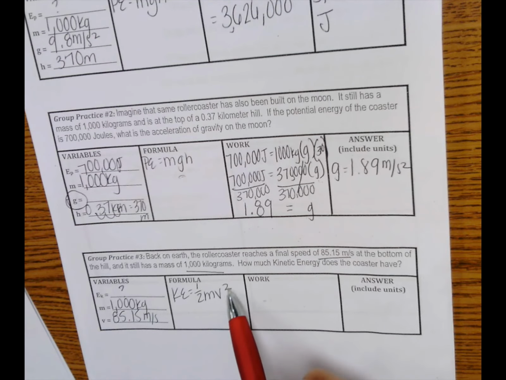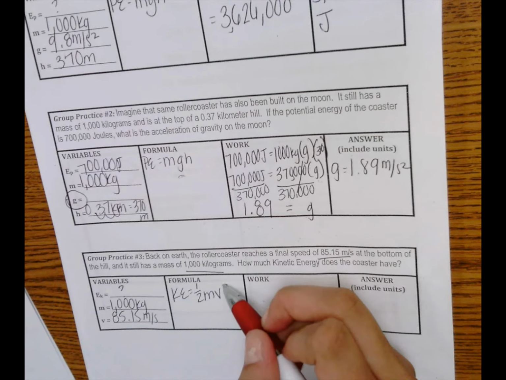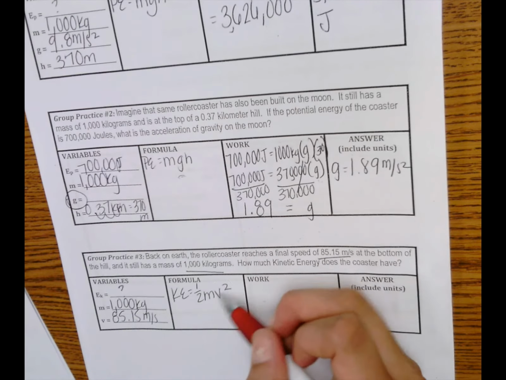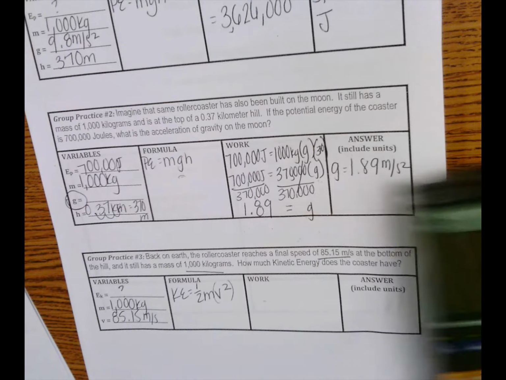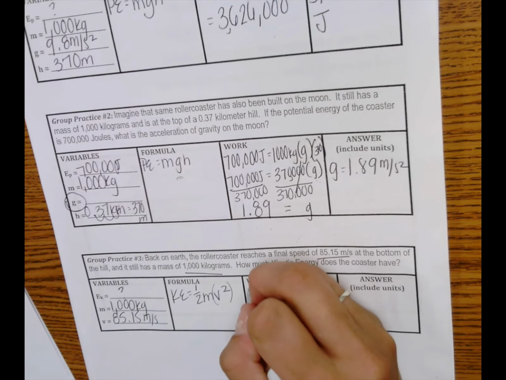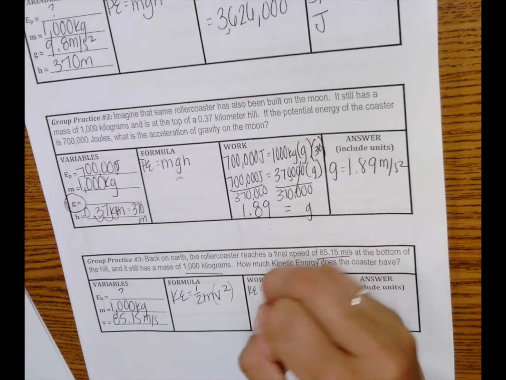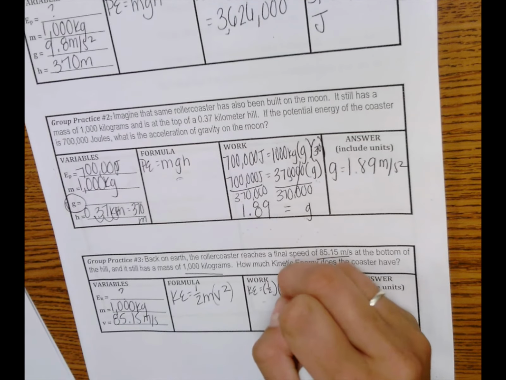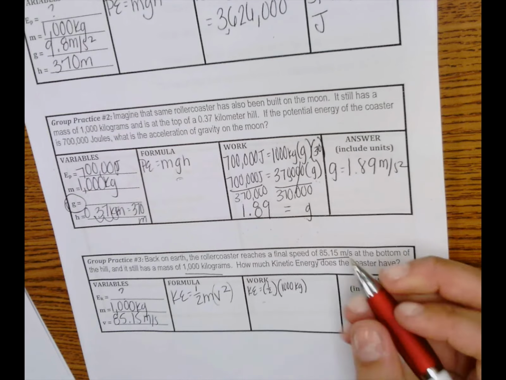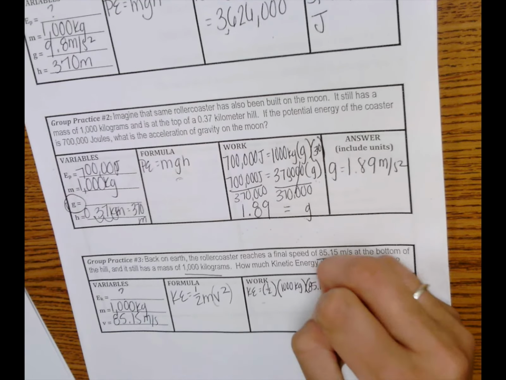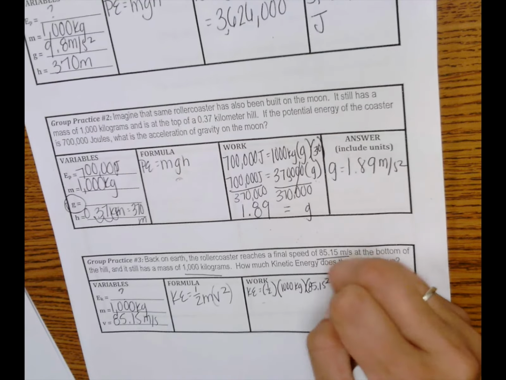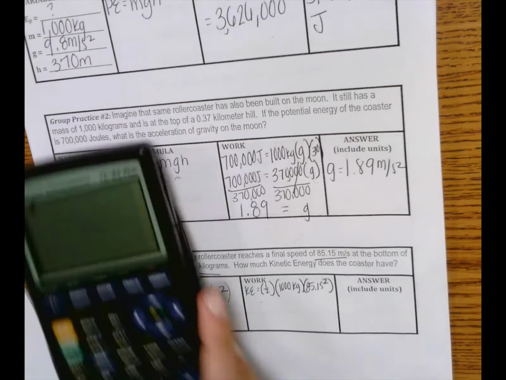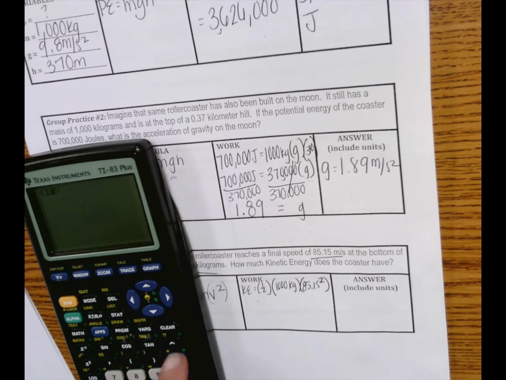You really, really need to be careful about this square because a lot of people applied this square to every single variable. This only is attached to this v, okay? So what I would recommend doing is almost writing it out like this. We don't know what the kinetic energy is, but we do know that we have 1/2, we have a mass of 1,000 kilograms, and we have a velocity of 85.15. This is what's being squared. So I would recommend drawing that out just like you have it inside the parentheses. So all you're going to do is type this in, 1/2 times 1,000 times 85.15 squared. Notice how I put that in parentheses.